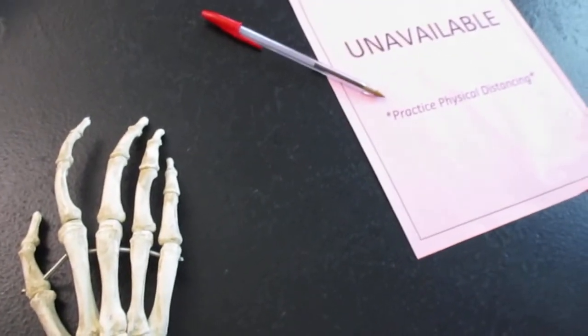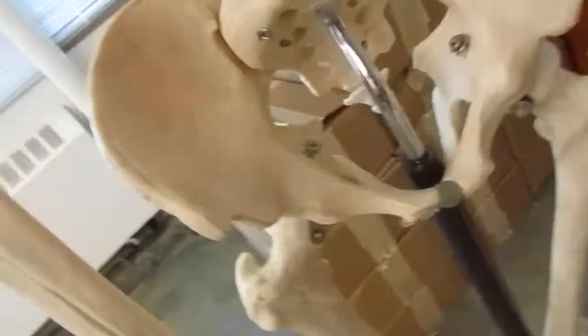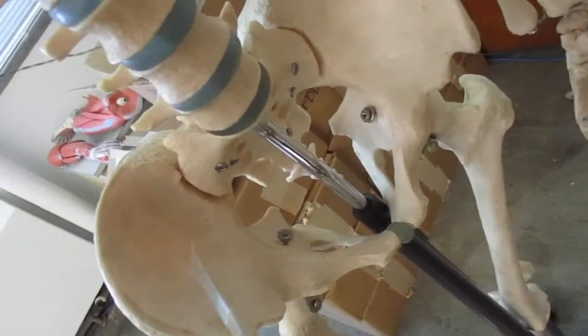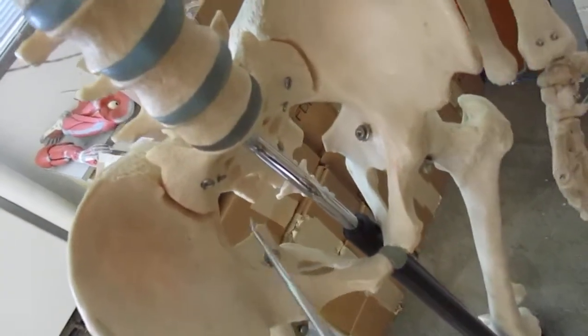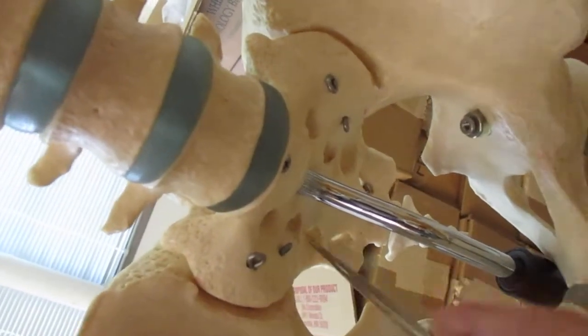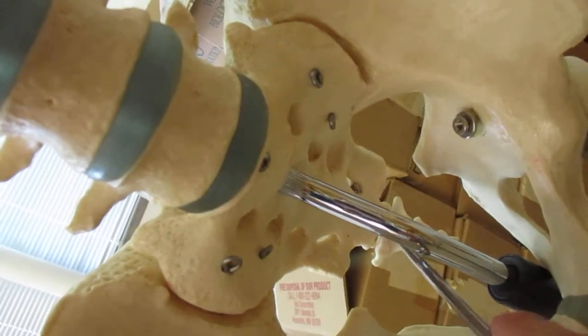Okay, we have the hip bone. So right here is the hip bone. Let me back up here. So we have the hip bone right here. And then we have the sacrum bone right here. And then we have the coccyx bone right there.